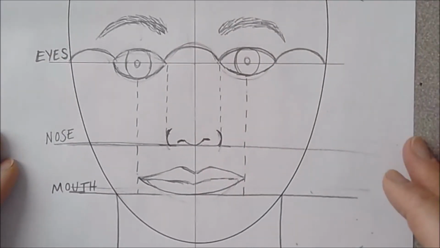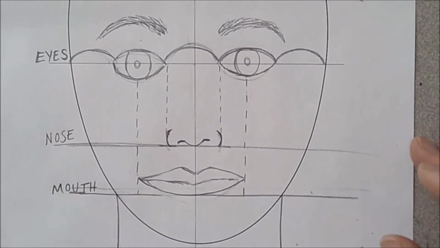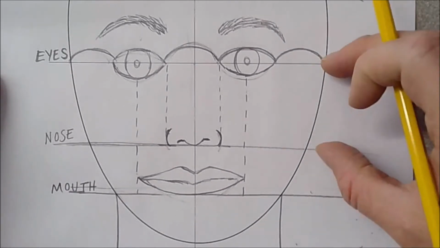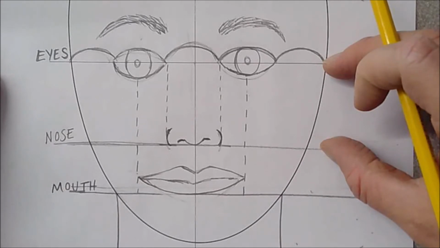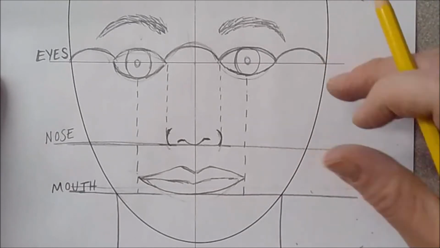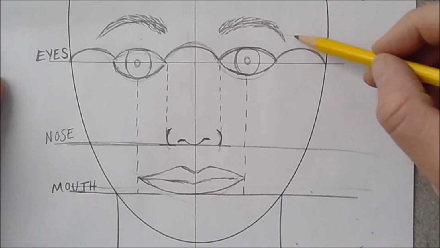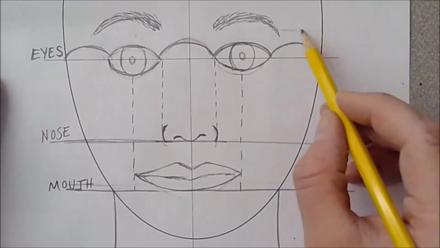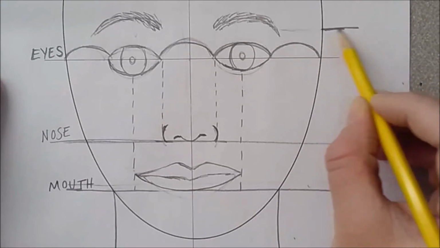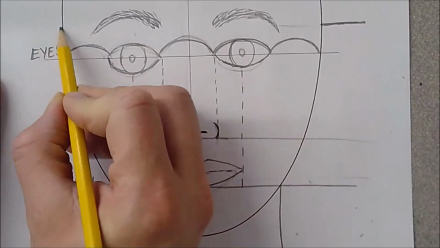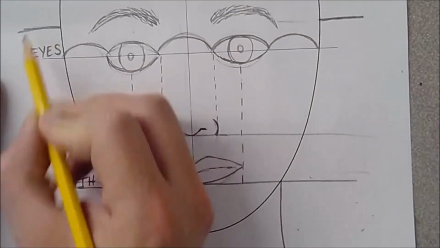All right. We're now going to be ready for the ears. Your ears fit in almost perfect between your eyes and your nose. But if you were to actually measure on your own face and judge it for yourself, you'd find that the top of your ears actually hit close to where the eyebrows are. So wherever your eyebrows are, you're going to make a little line outside of it.